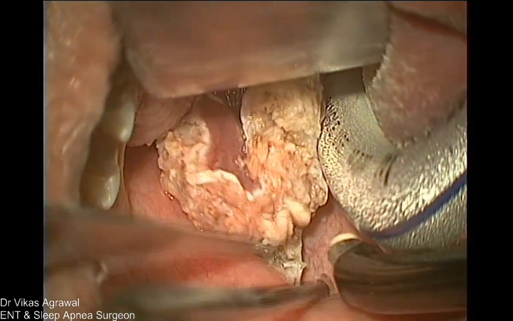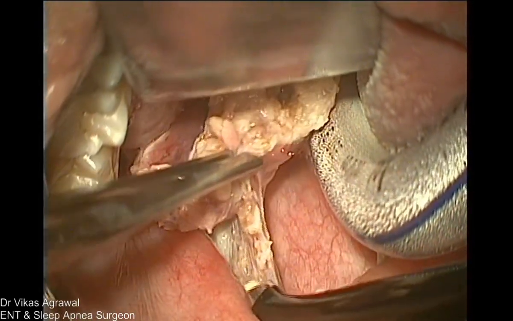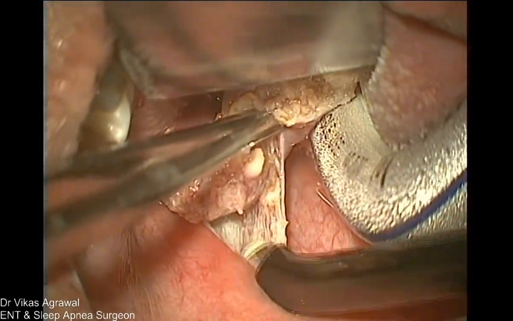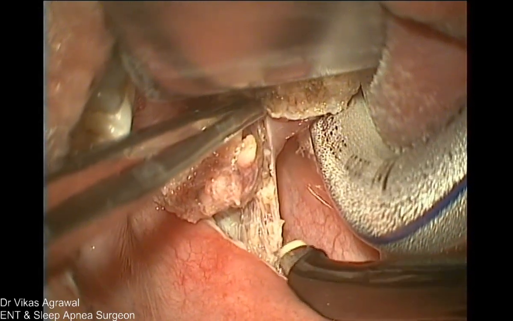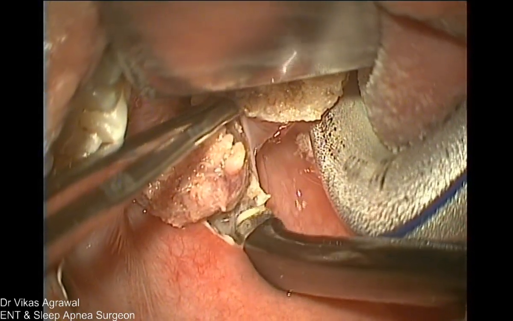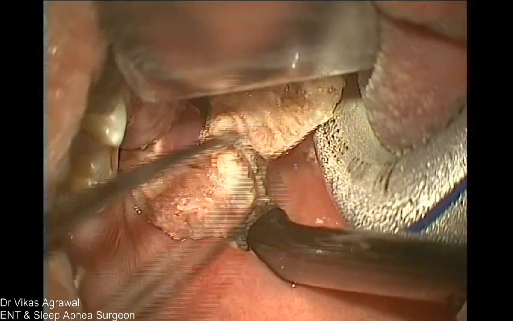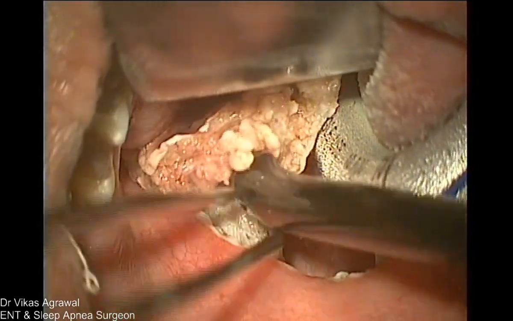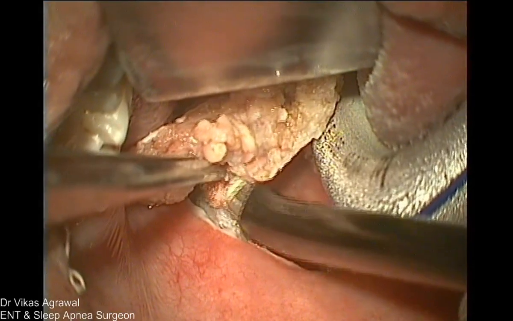This is the tonsil, and when we are removing the posterior pillar, this is the vertical fiber, clear? Right. And this is the oblique fiber. Whatever plane we have created, we'll continue in that plane and remove the oblique fibers.